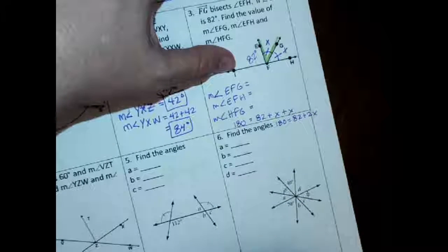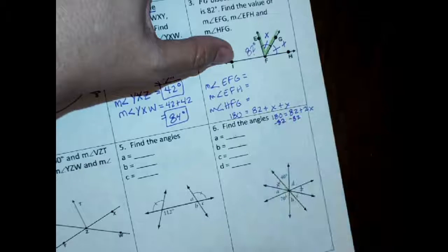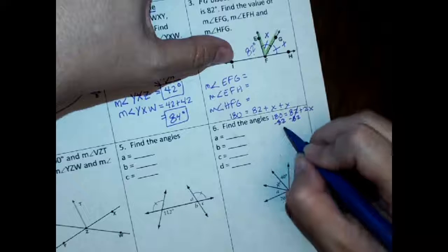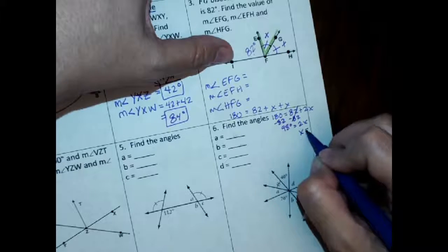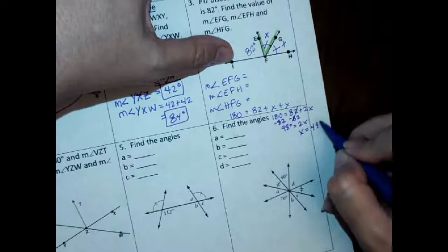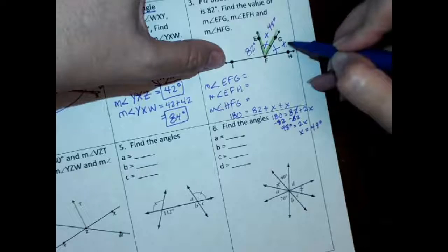Now how do we solve this? Minus 82. That cancels. And we get 98 degrees equals 2x. So x equals 49 degrees. So this one has to be 49, and this one has to be 49.